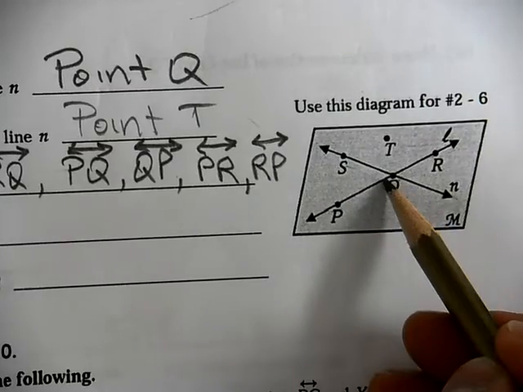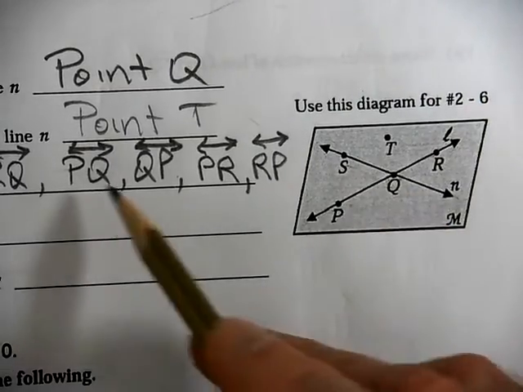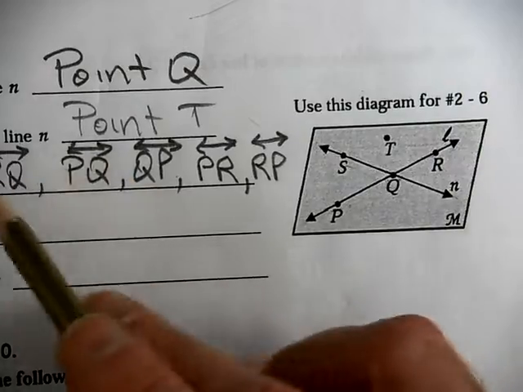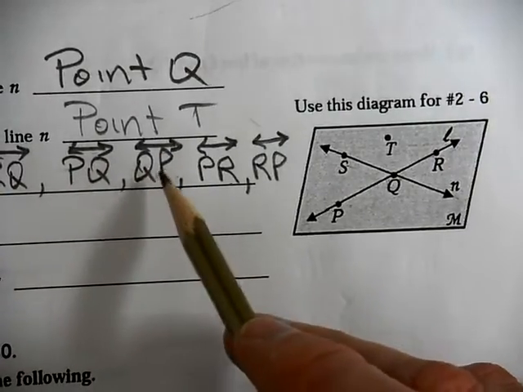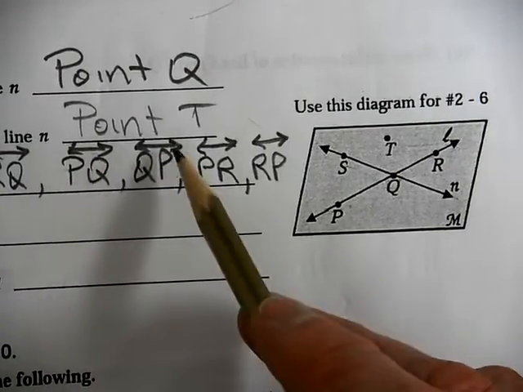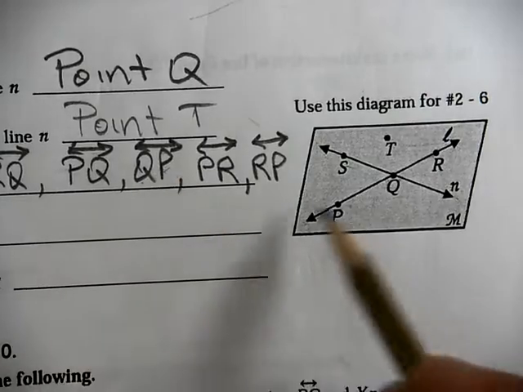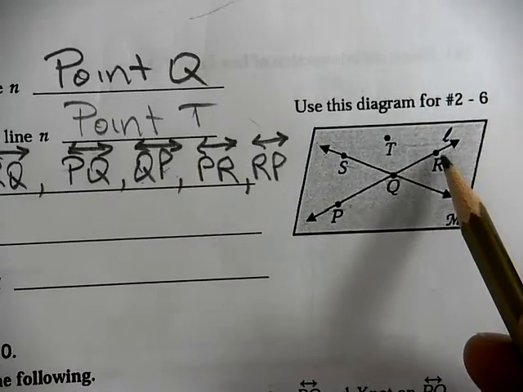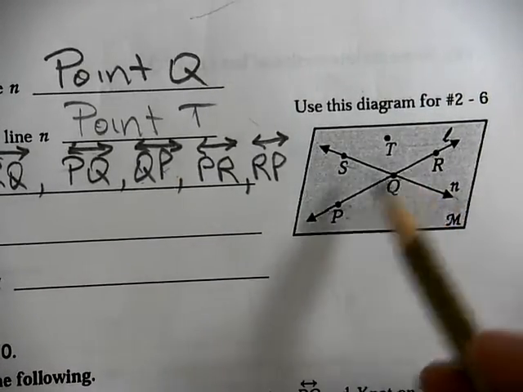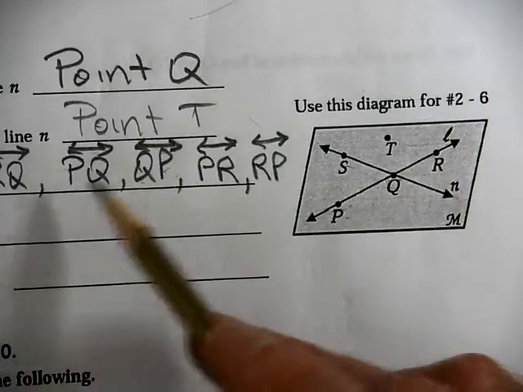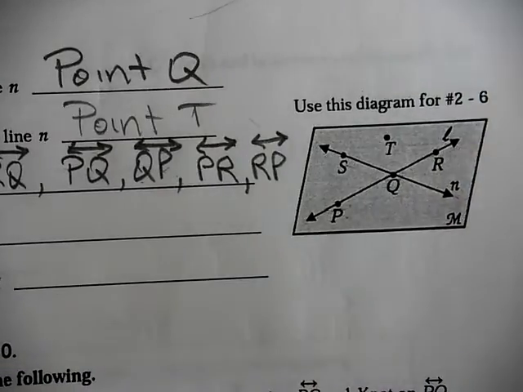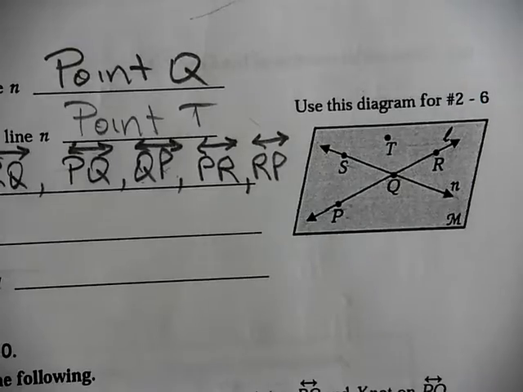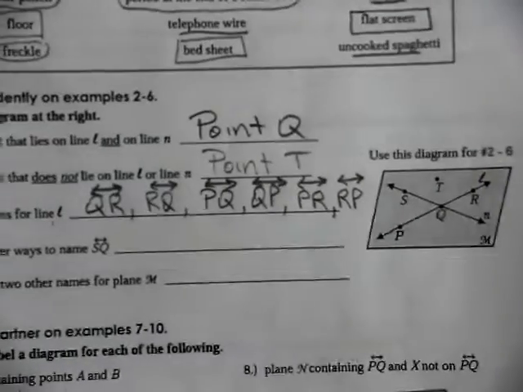We could use PQ or QP, and we're putting the arrow symbol above them to represent that this is line PQ or line QP. PR or RP. Those are all the same ways of naming this line that is the same as line L.